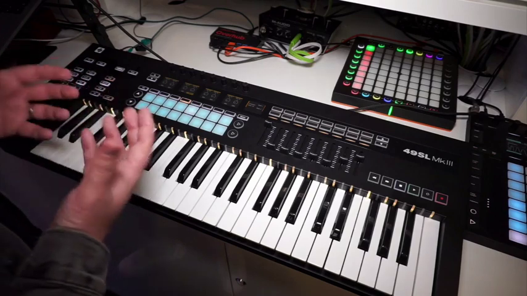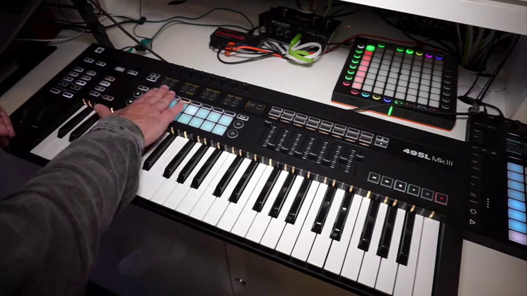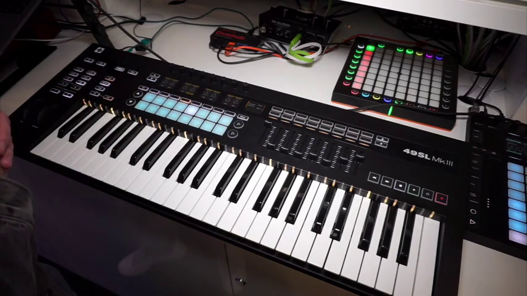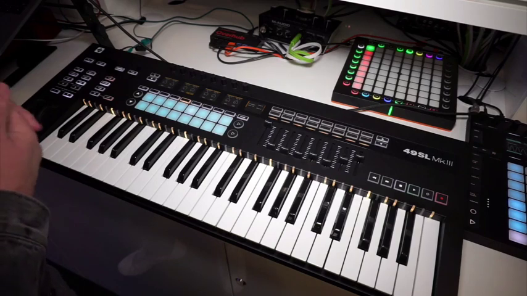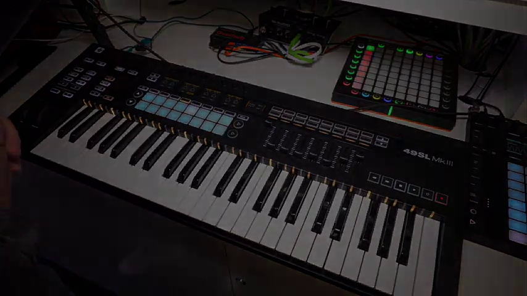So there we can see it's really, really quick and easy, just using the 8 completely independent sequences just to really build up some of the percussive elements and melodic elements to a track.